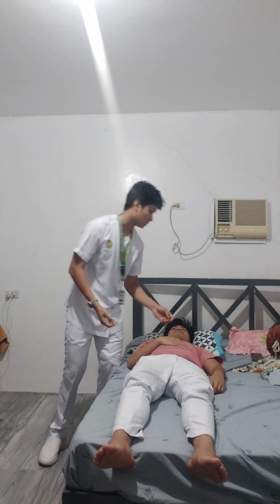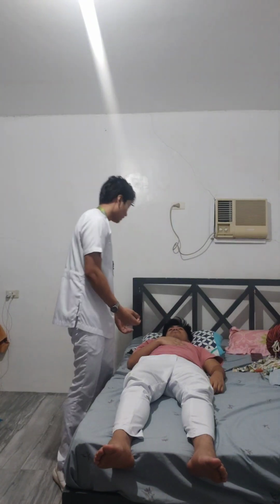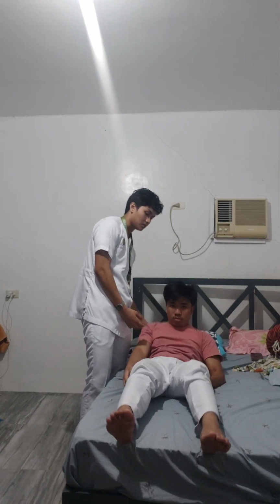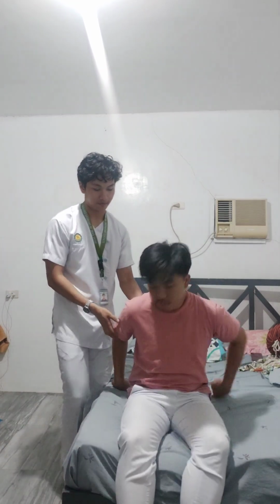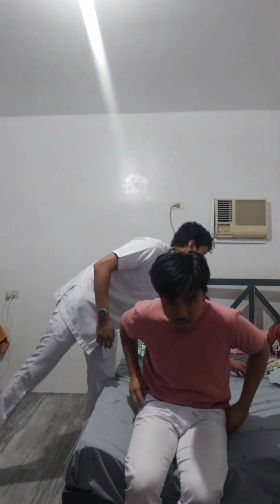So rationale is the contraction of the biceps can be seen and felt. So dapat magalaw po ang patient. So sir, I want you to sit down, sir. Ito ba yung percussion hammer, sir?